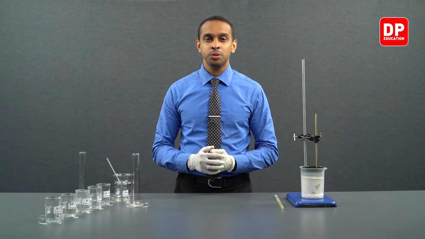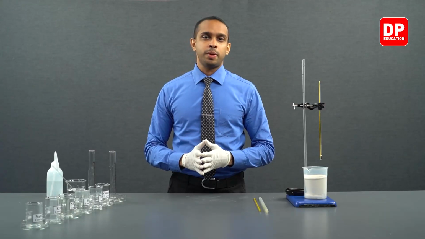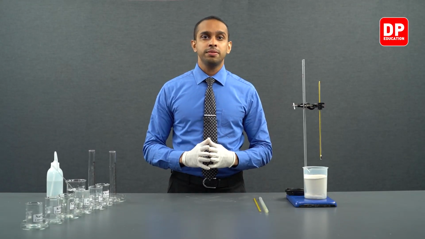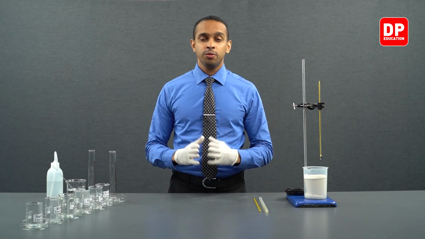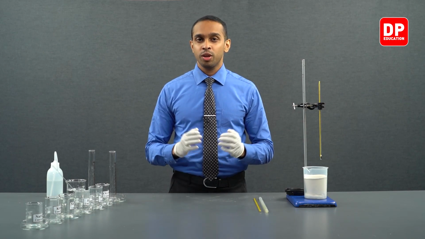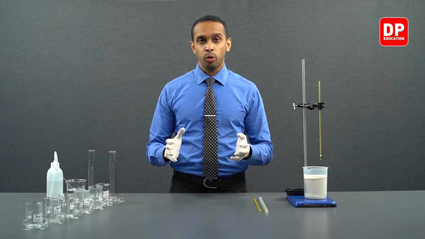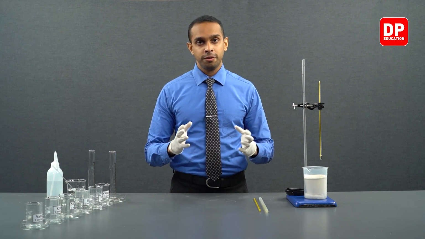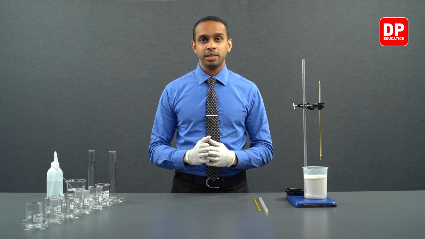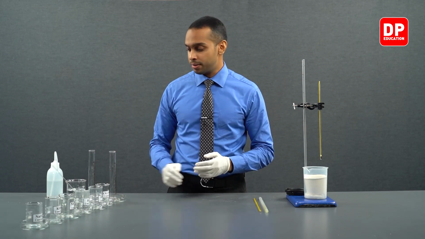Now, let's move on to our final part of this practical. In our final part of this practical, we are going to observe a reaction between a strong acid and a weak base. For the strong acid, we have chosen hydrochloric acid, and for the weak base, we have chosen ammonium hydroxide. Now, let's measure 50 milliliters of hydrochloric acid and measure the temperature of our hydrochloric acid.